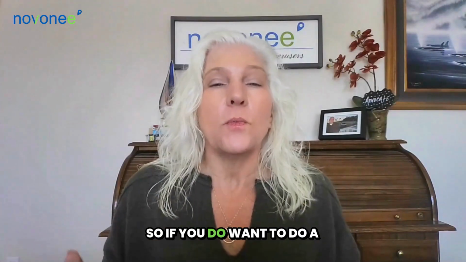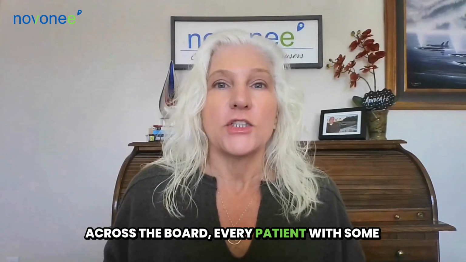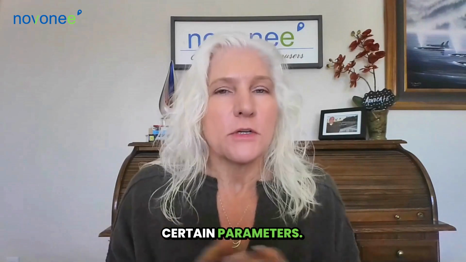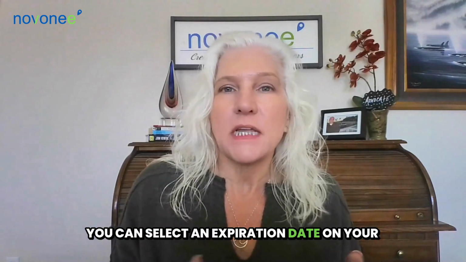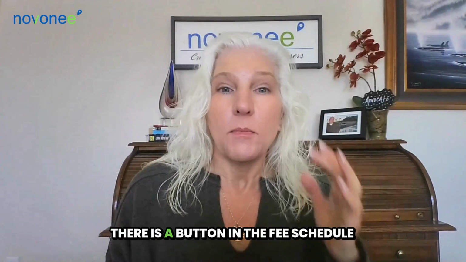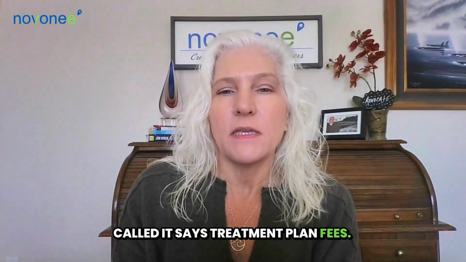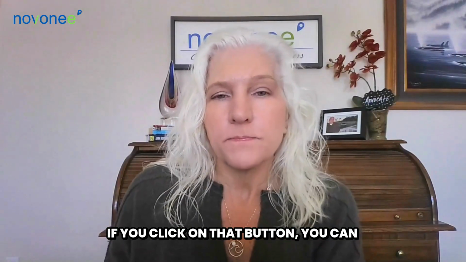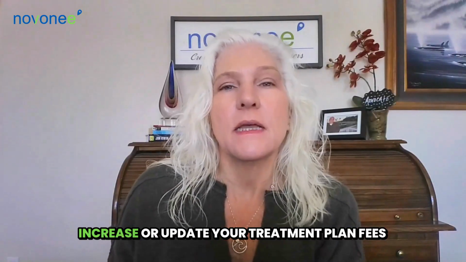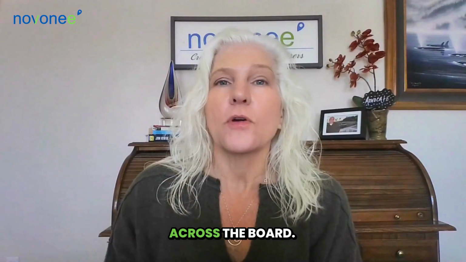So if you do want to do an across the board update for every patient with certain parameters, you can select an expiration date on your treatment plans or anything like that. There is a button in the fee schedule maintenance that says Treatment Plan Fees. If you click on that button, you can increase or update your treatment plan fees across the board.